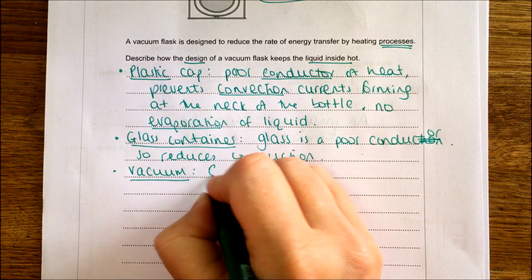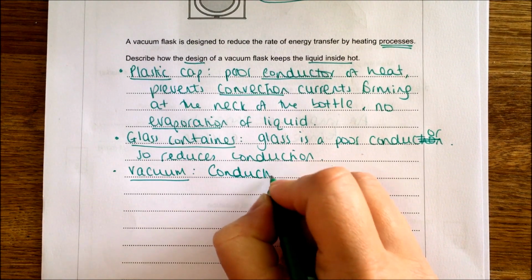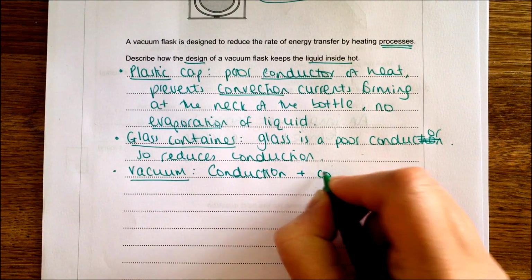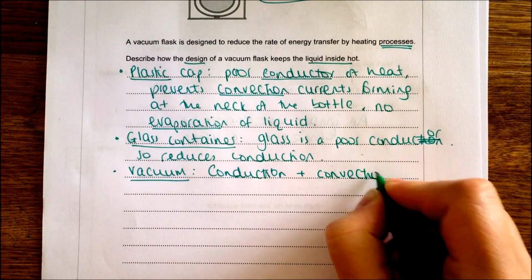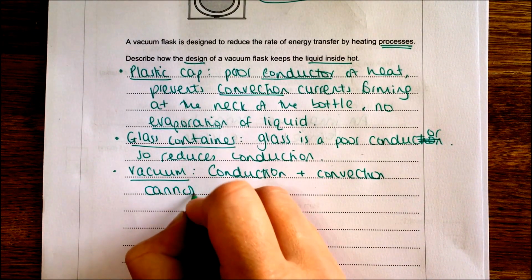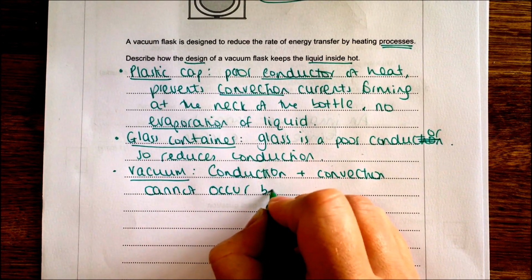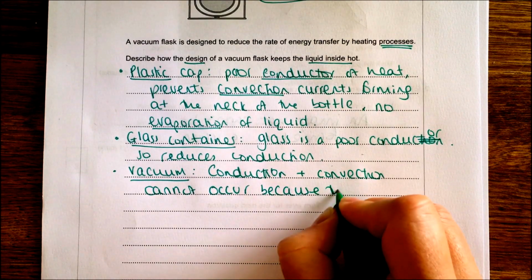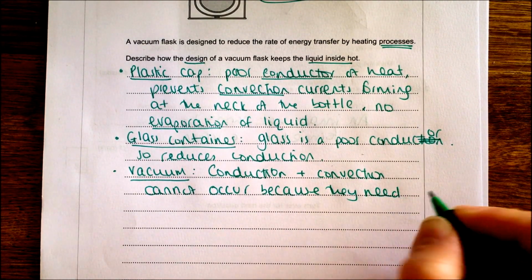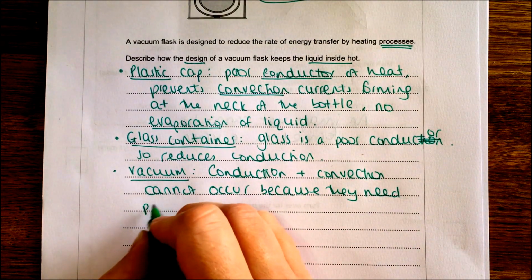So we can say that conduction and convection cannot occur because they need particles.